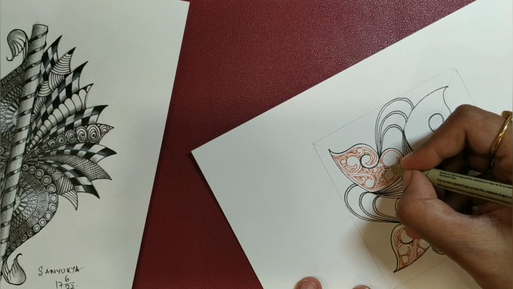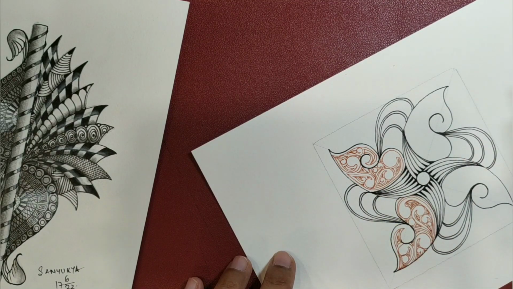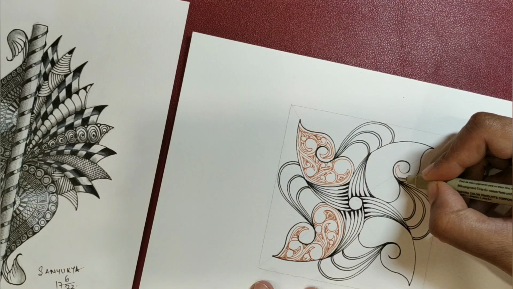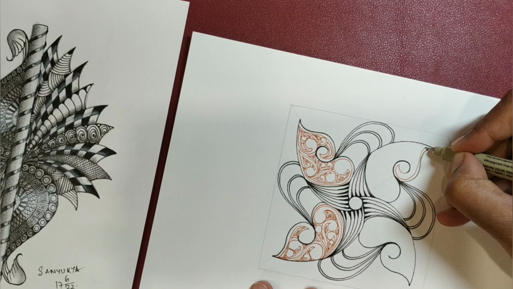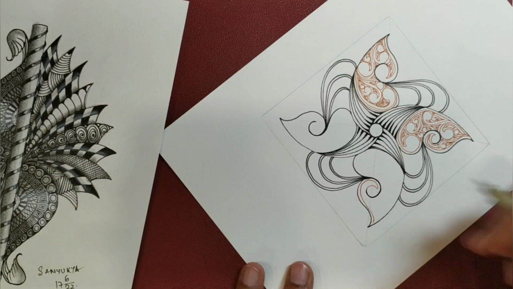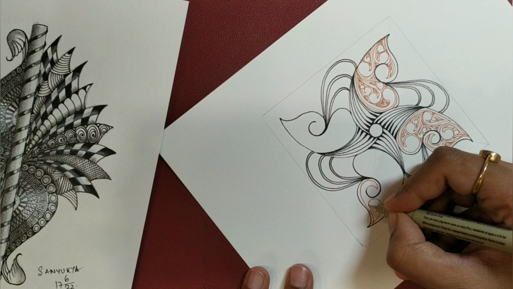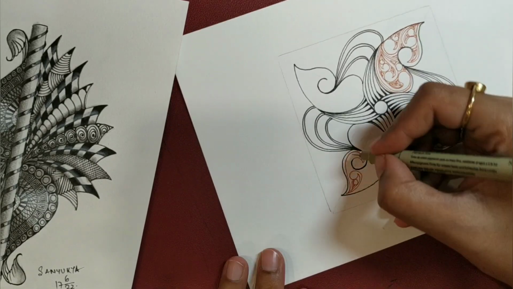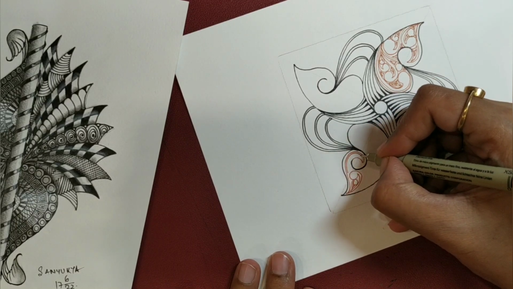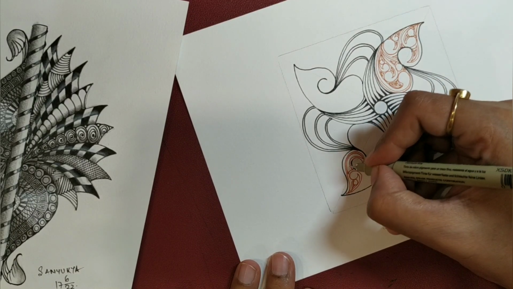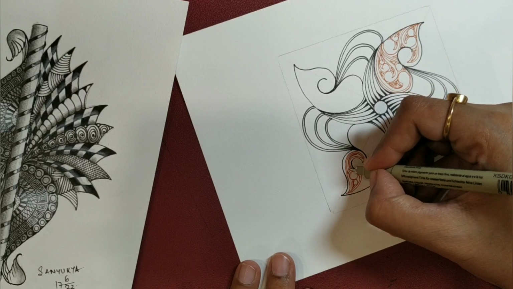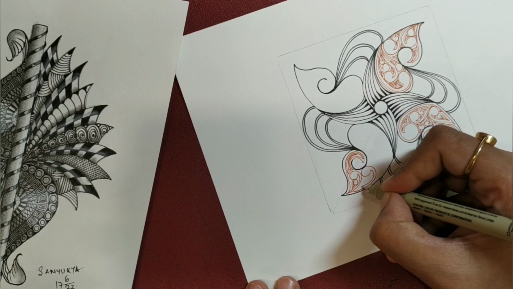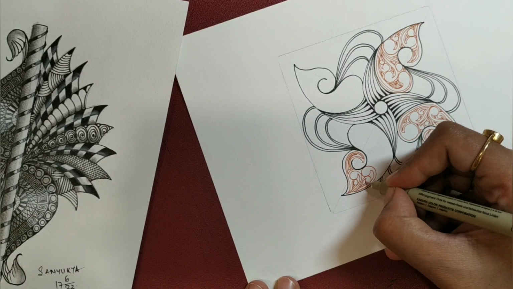So just go with it. I have done two of them. I'll do exactly the same for the rest also. Mocha is a very versatile tangle. There are a whole lot of ways you can go about using it. You can see here, I'm not doing anything except filling up the spaces using mocha.